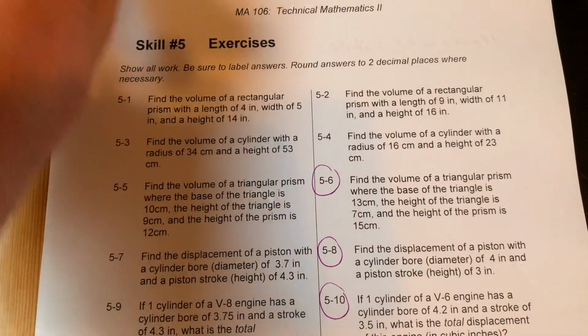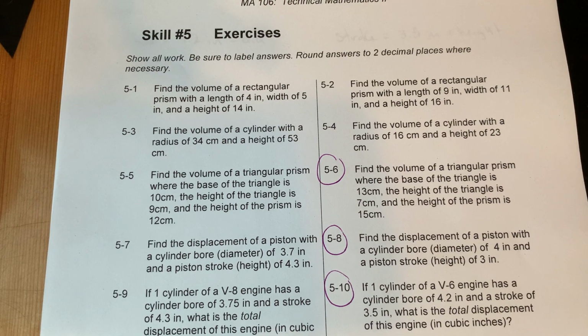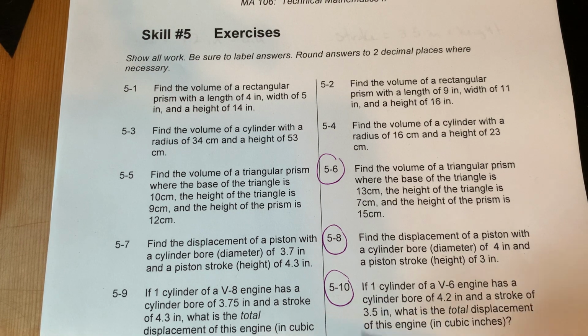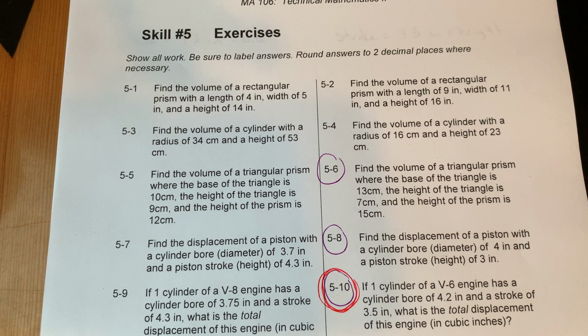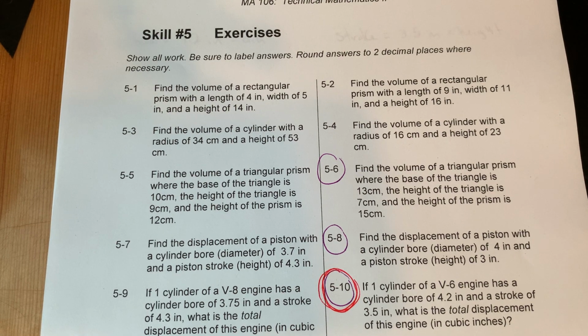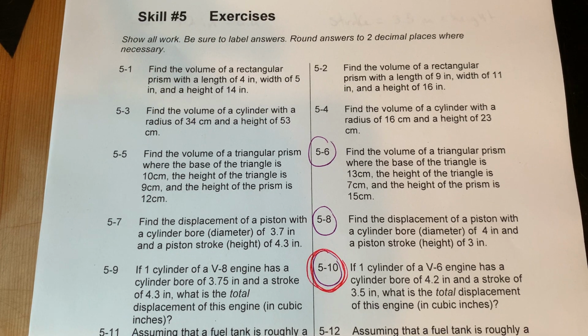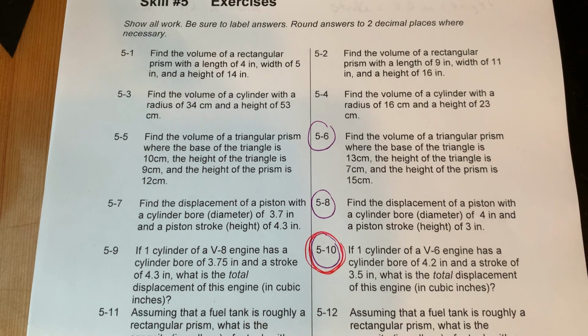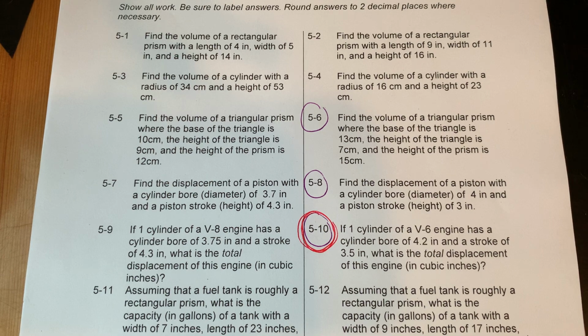So what I want to do next is one from the exercises. I have circled number 8, but I actually want to skip it because it's very similar to what we just did. I want to look at number 10. The distinction here is between the displacement of a single cylinder versus the displacement of the full engine. Cylinder displacement is just a volume calculation, pi r squared times the height, which relates to our bore and our stroke.